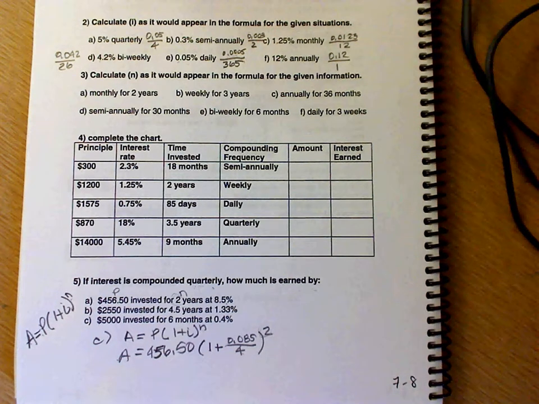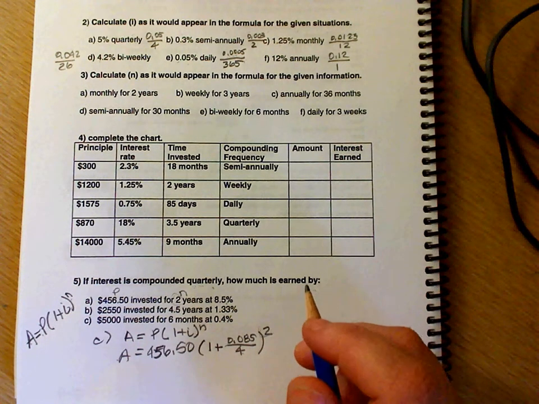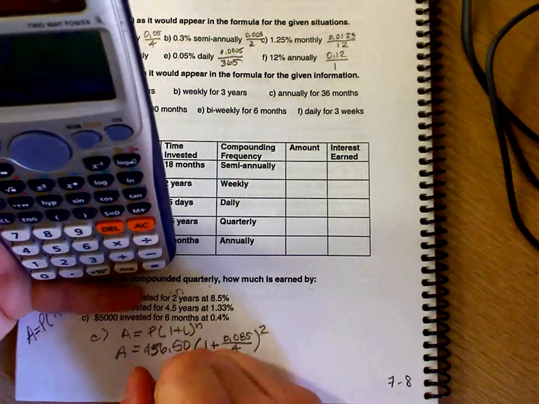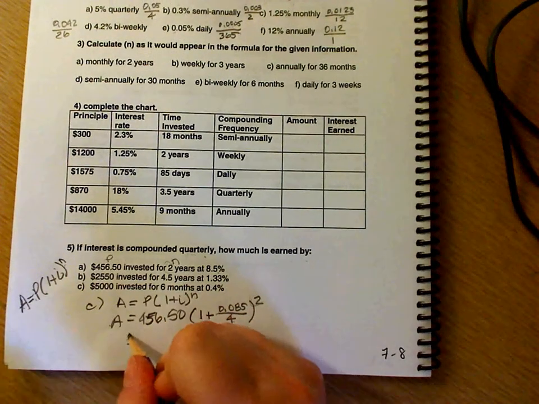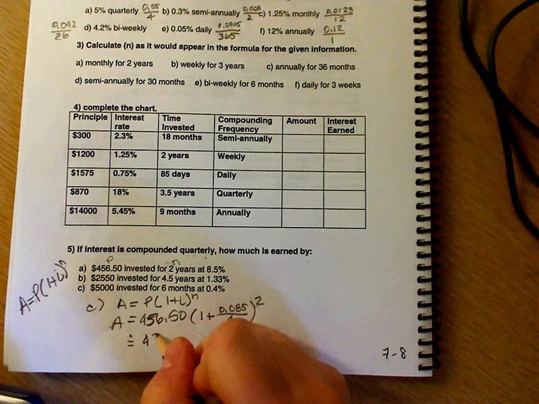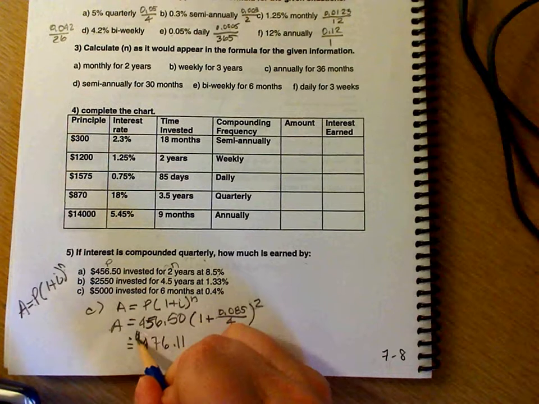So I got 476 and 11 cents. Is that what you guys got? And I rounded, so I'm putting a dot over my equal sign. 476.11. And of course I'm using units, which is dollars.